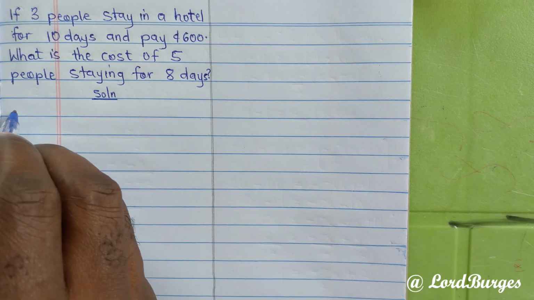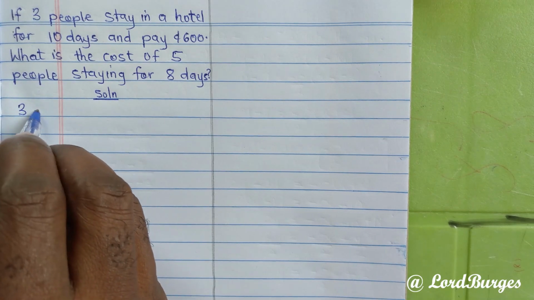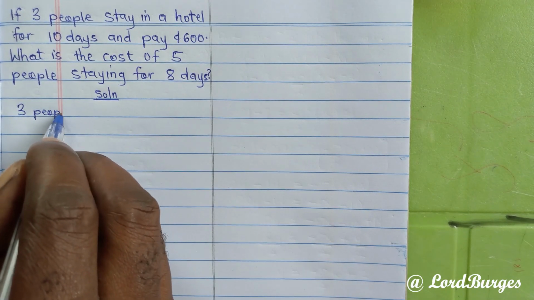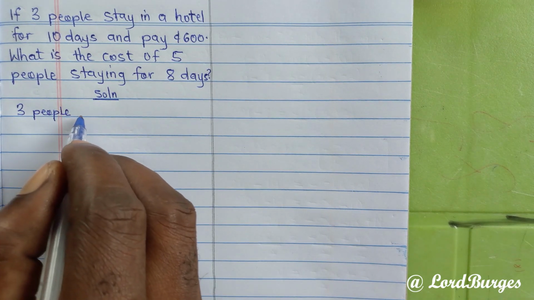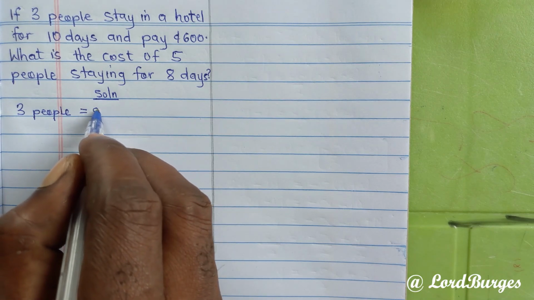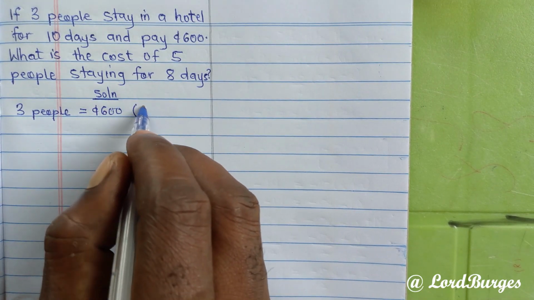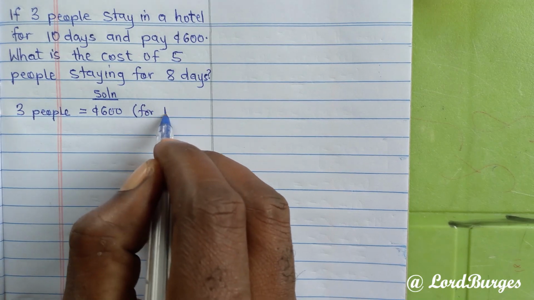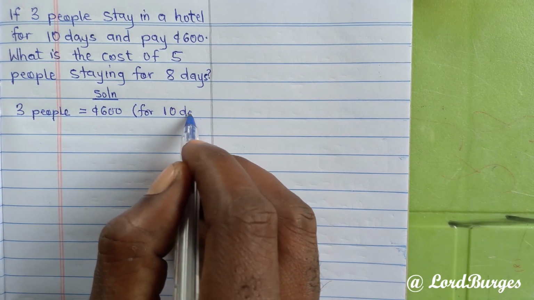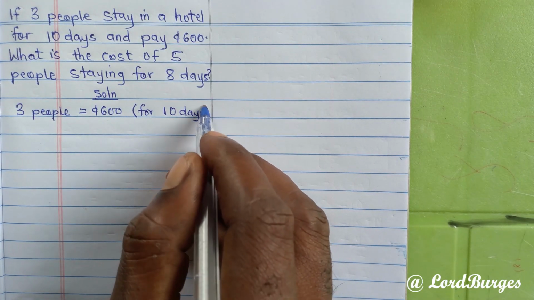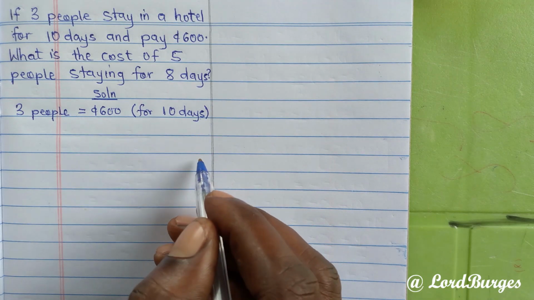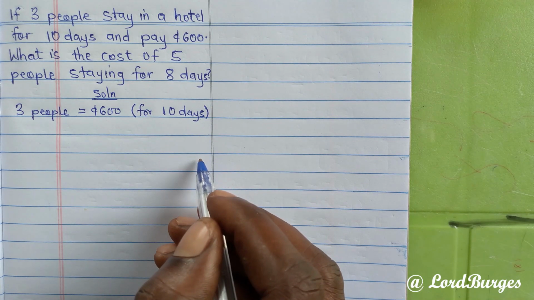Now, they said 3 people paid 600 for 10 days.